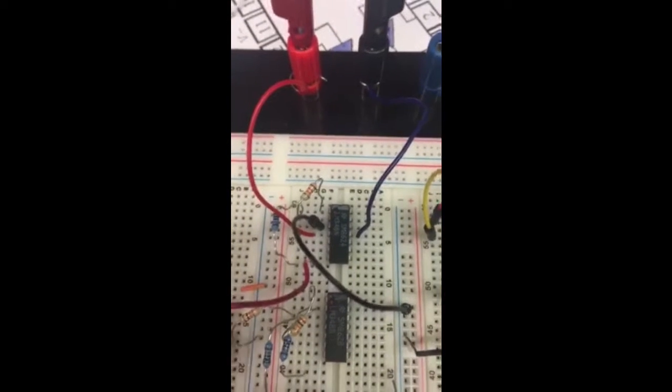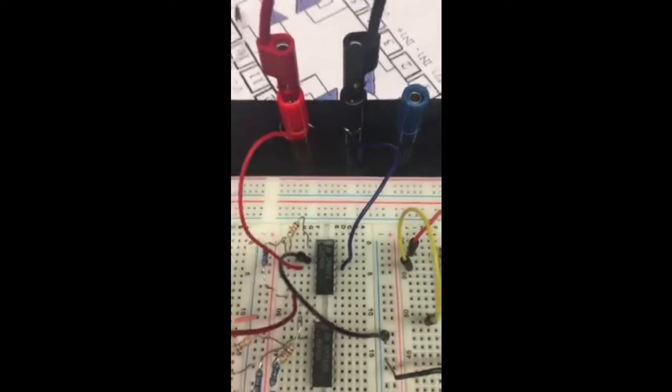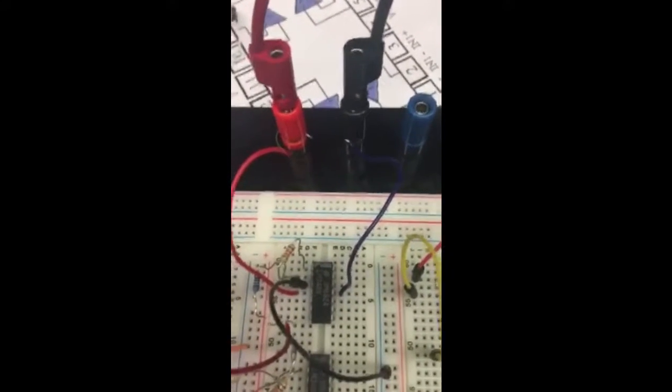This is Brandon Tran, and this is my Lab 4 circuit, an inverting amplifier. We made it using a 1K resistor and a 12K resistor. We chose these values so that we get a gain of 12.